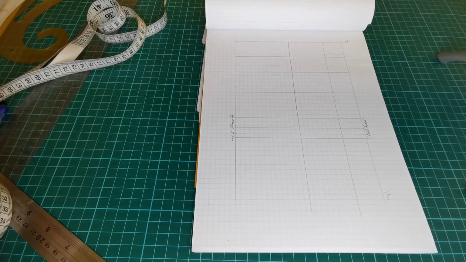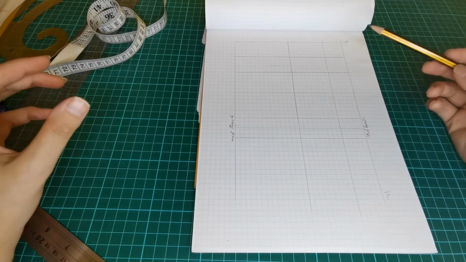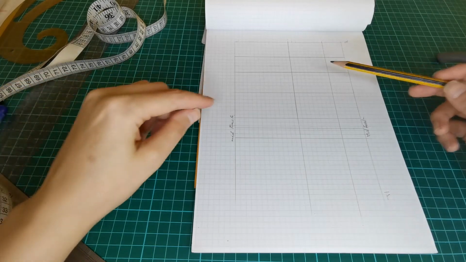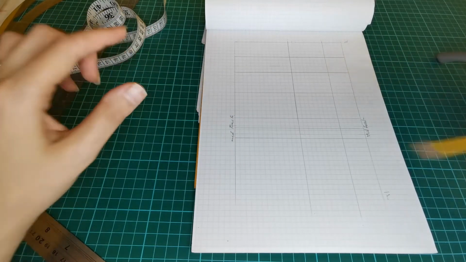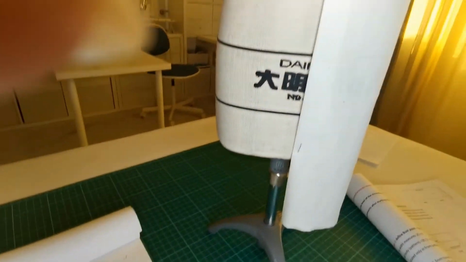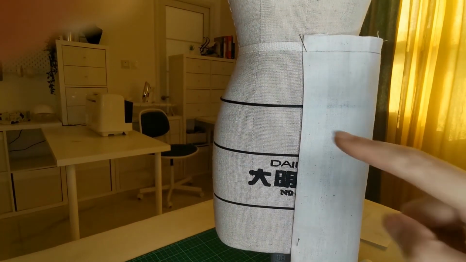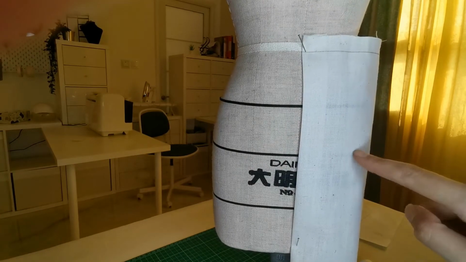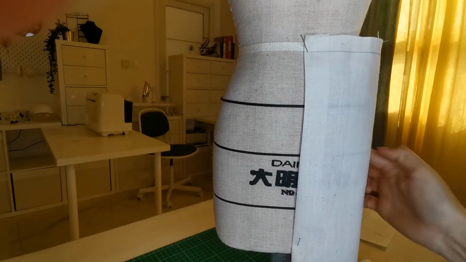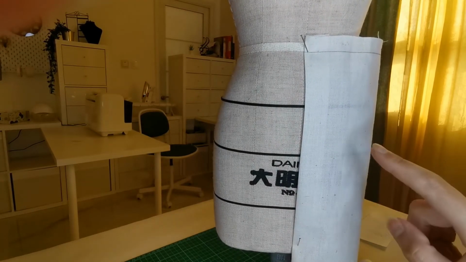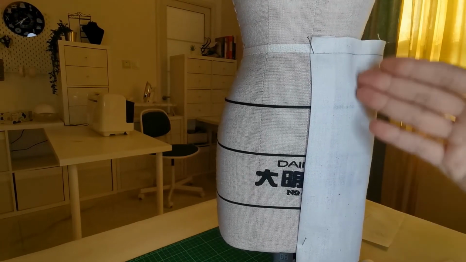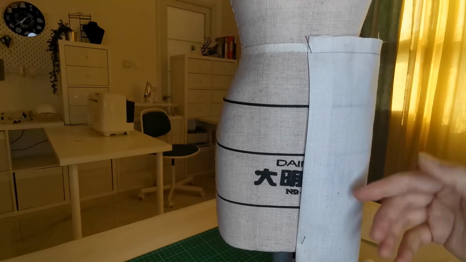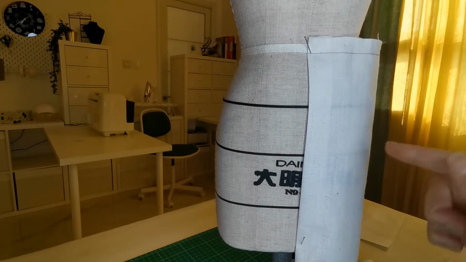Step 4. We have to locate the big hip level. As you can see here, we need to know where to locate this big hip circumference. Shall I locate it here? Shall I locate it up? Shall I locate it down? I need the length to tell me exactly where to draw this line.